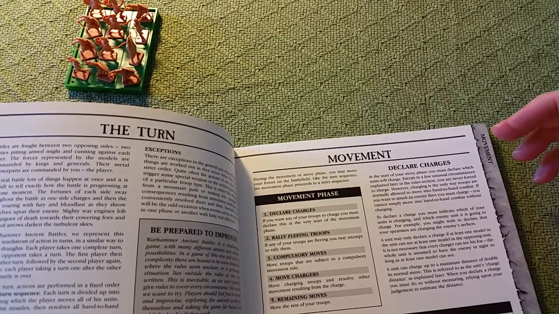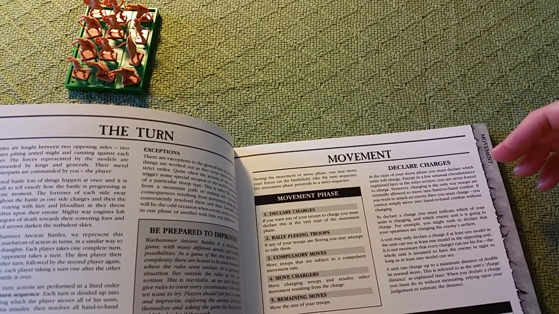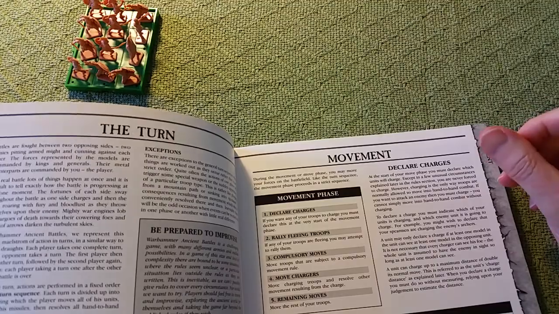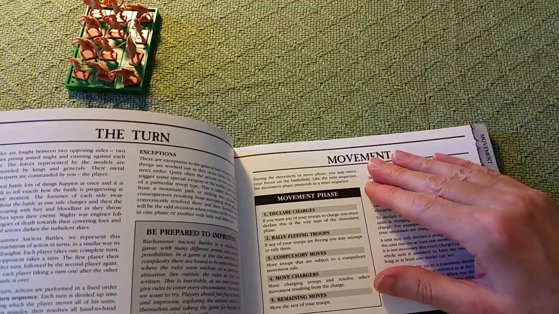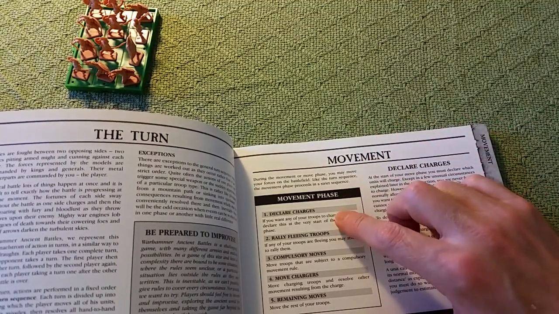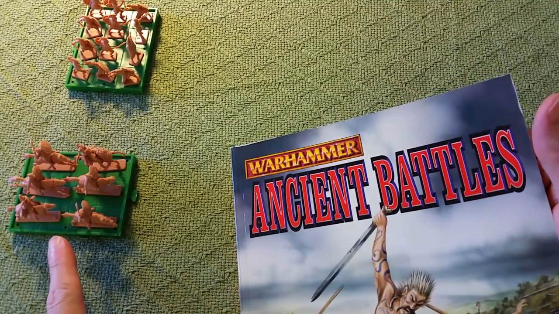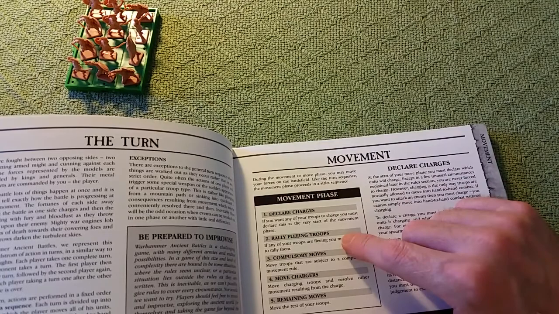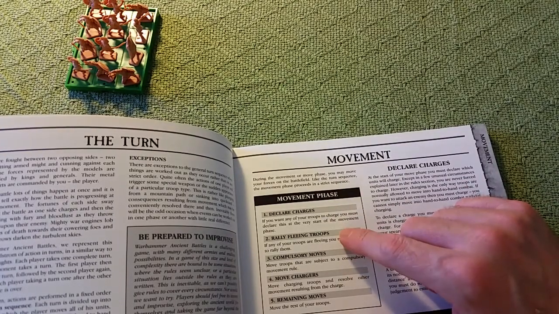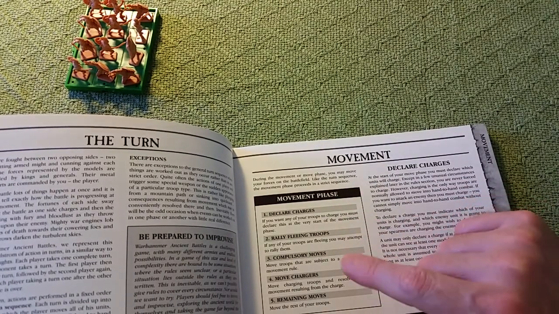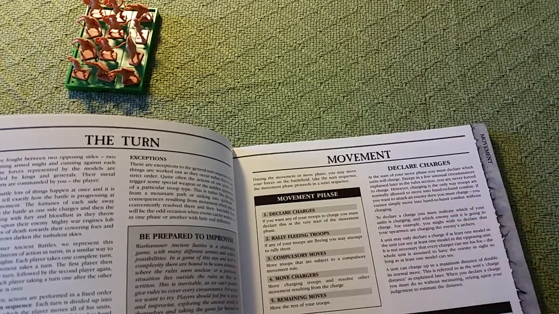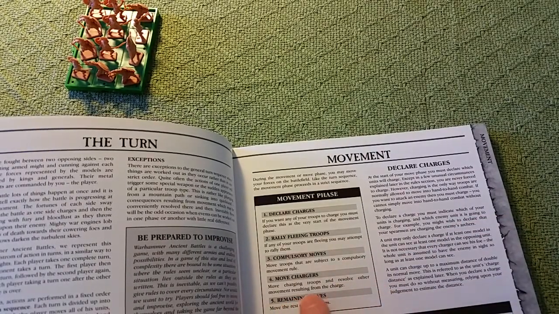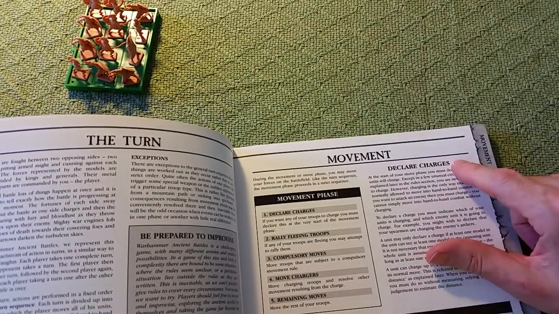So I didn't see any start of turn activities. That's the first phase of the turn. So we're moving on to the second phase, the movement phase, and the first step is declare charges. So we are declaring the charge with the Greek mercenary cavalry there. We have no fleeing troops to rally or attempt to rally. No compulsory moves, so we move chargers. Move charging troops and resolve other movement resulting from the charge. So declare charges.